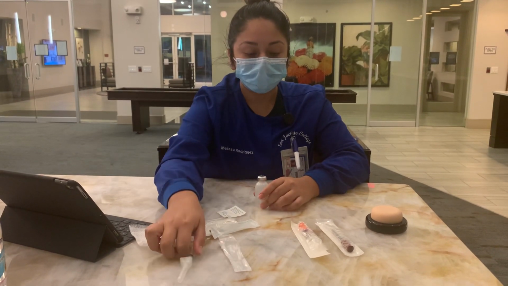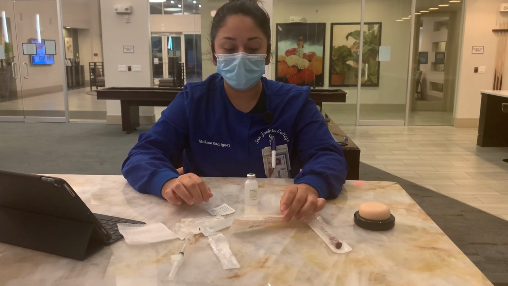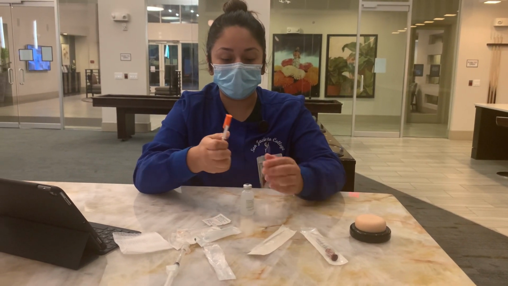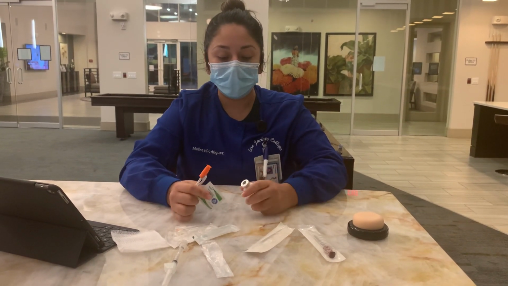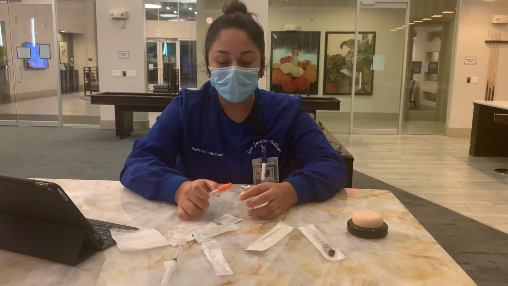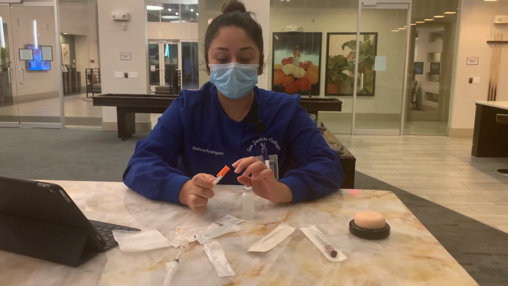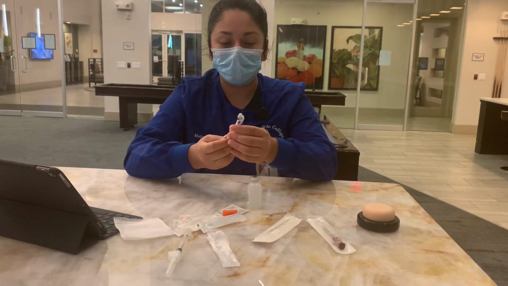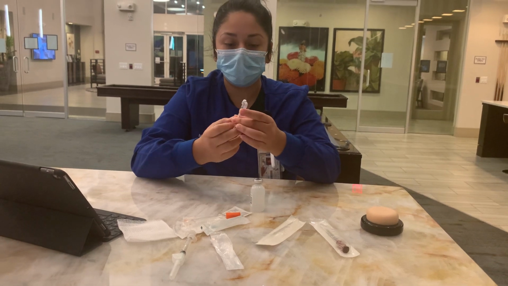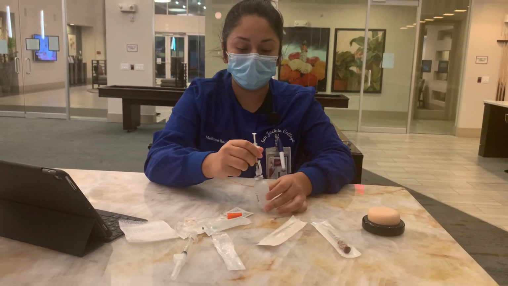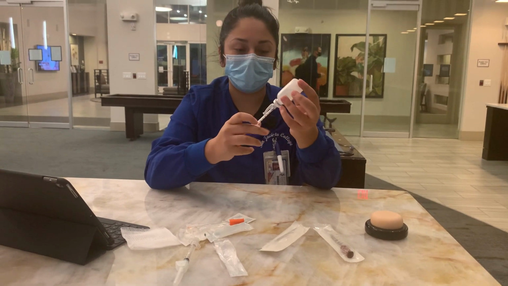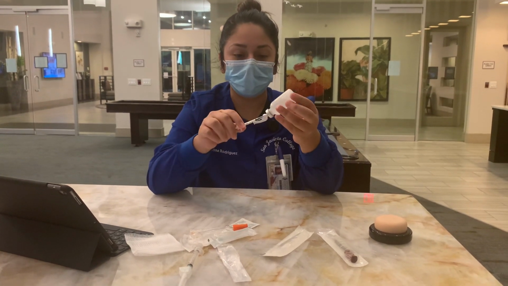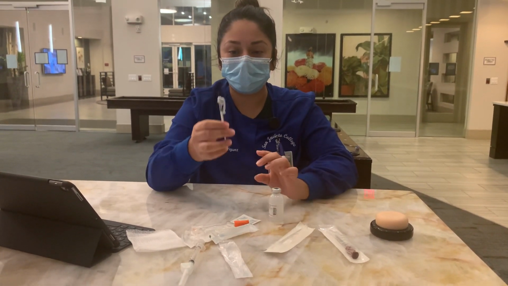Now for my subq, we're going to do insulin 10 units. I'm going to make sure I have my insulin syringe. I'm going to do the same thing with my vial, remove the cap, and clean it for another 10 seconds. Once I've done that, I'm going to remove the cap of my needle, draw back 10 units of air, insert it into the vial, push the air in, and draw back 10 units. Once I've done that, I'm going to assess for air bubbles on my needle.